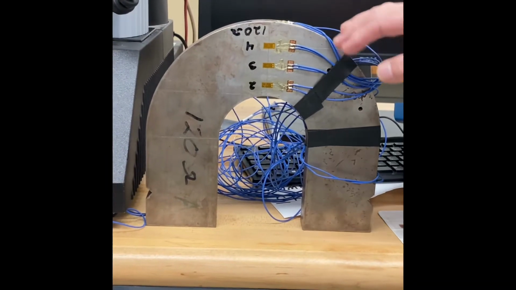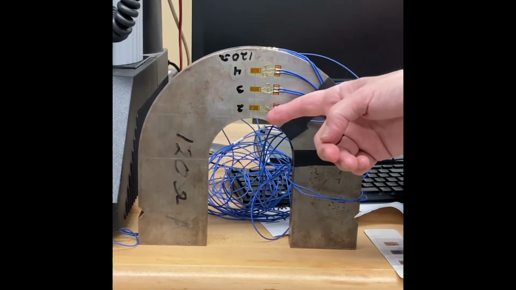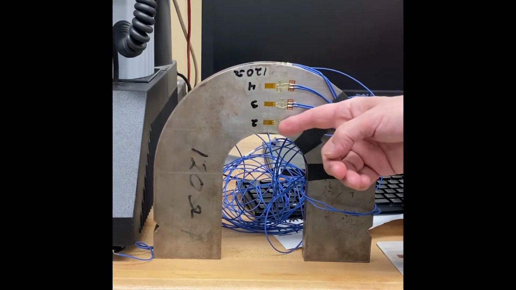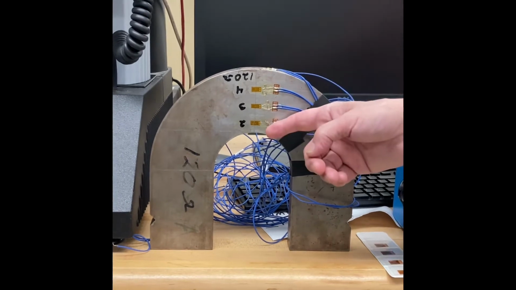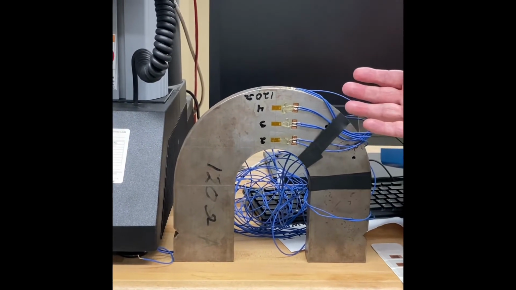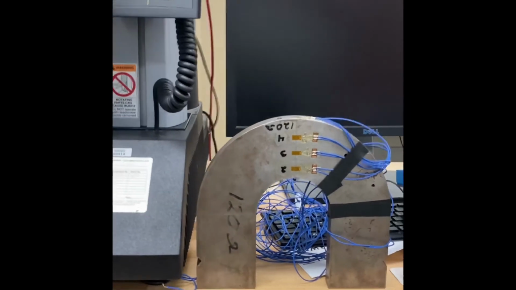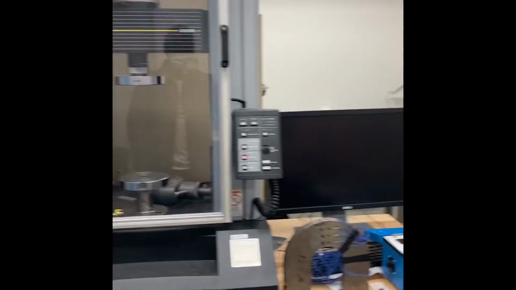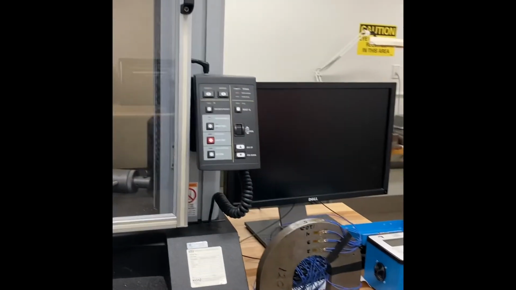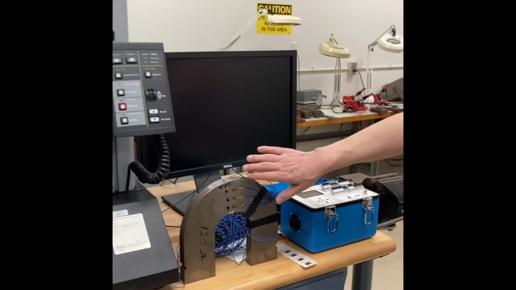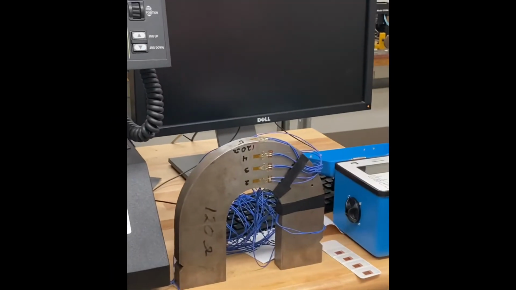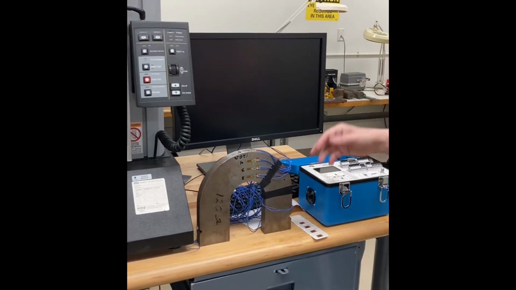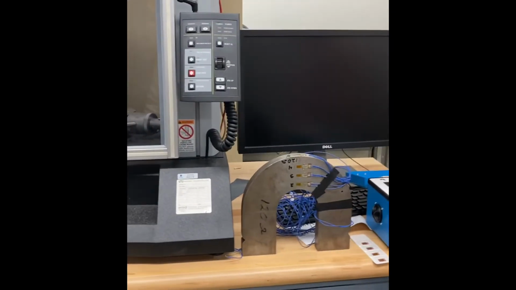As you can see, we have several gauges placed on this curved beam, and we want to measure a strain along those locations and relate that to a stress. So we place this curved beam in this machine and we apply relatively large load to the curved beam. It could be more than 1,000 pound force, and we measure deformation on those locations. Once we find deformation, we can relate that to the stress on those locations.